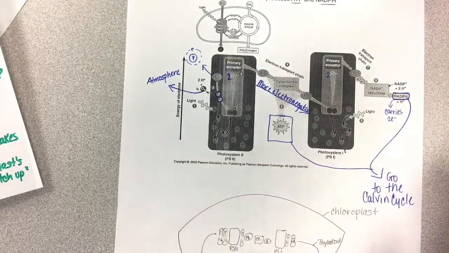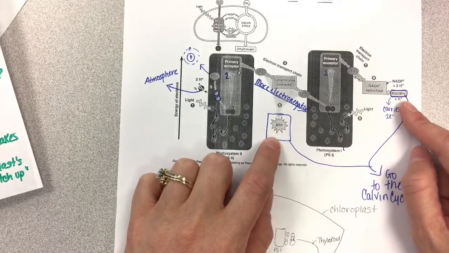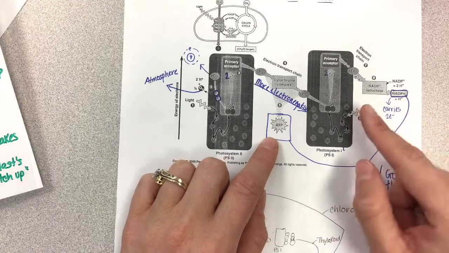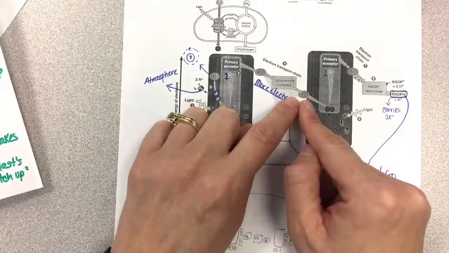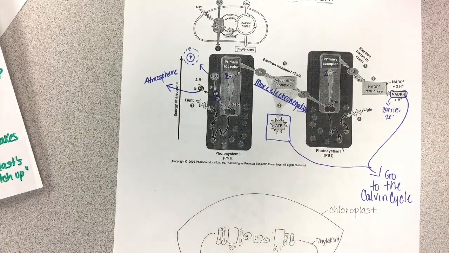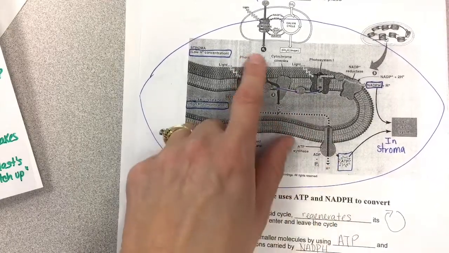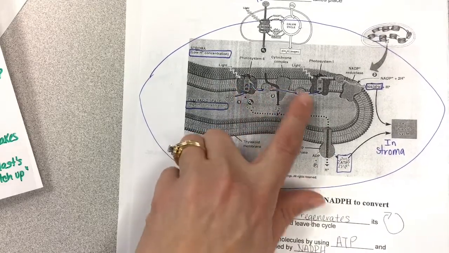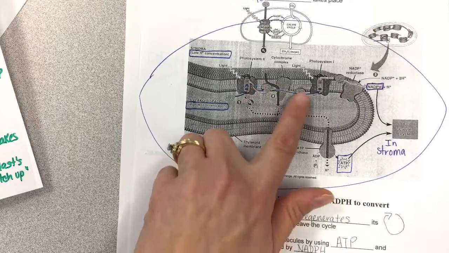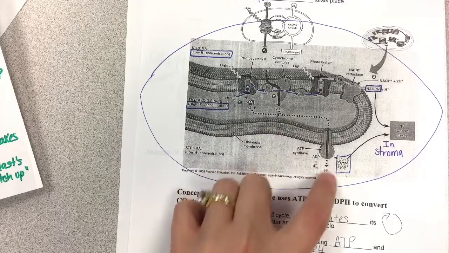What we're going to talk about next is how we get to make more ATP than we do NADPH. So what is the part of the light reactions that is used to make ATP? The electron transport chain, because if you recall, the electron transport chain pumps in H pluses, as the electrons go through it, which then are used to make ATP. So if you do the electron transport chain more, more H pluses will be pumped in and more ATP will be made.